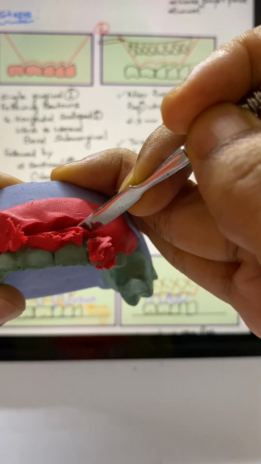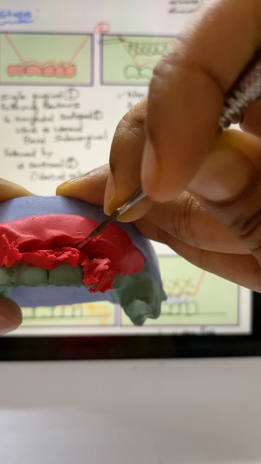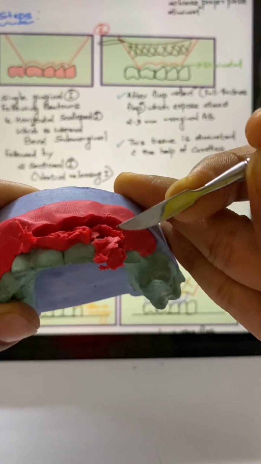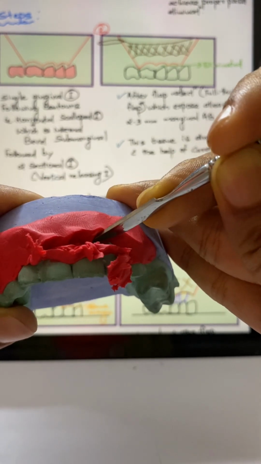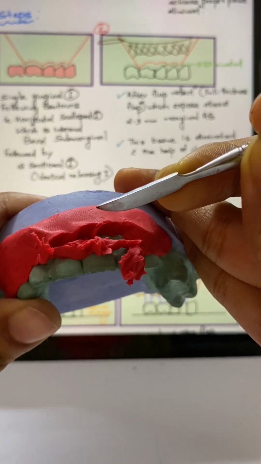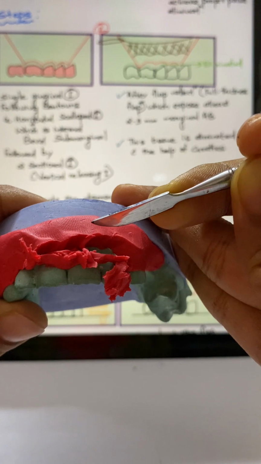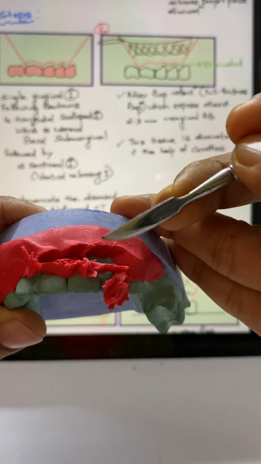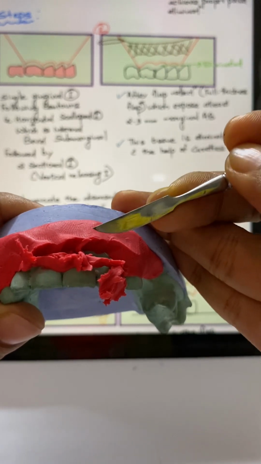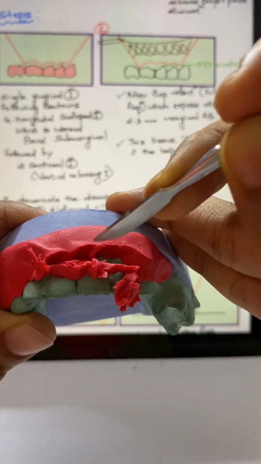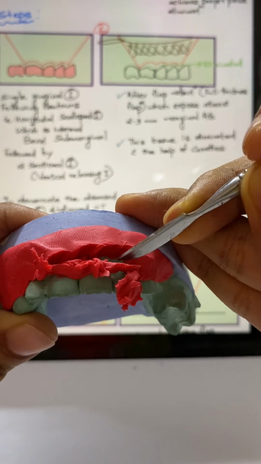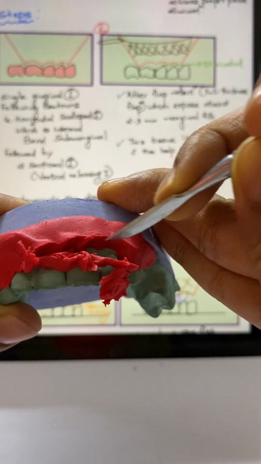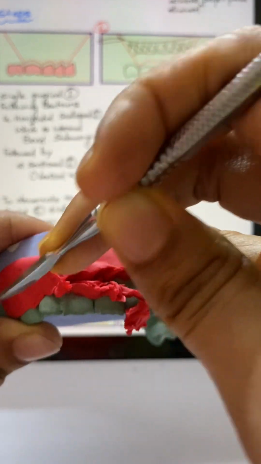In this model I cannot do it nicely, that's why like this. So why are we doing this? To demarcate the diseased pocket wall and inflamed connective tissue from the non-inflamed counterpart. So the first incision is like this, the internal bevel scalloped horizontal incision.